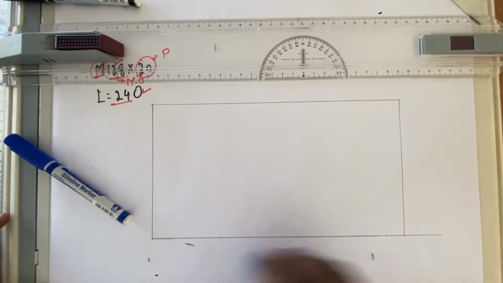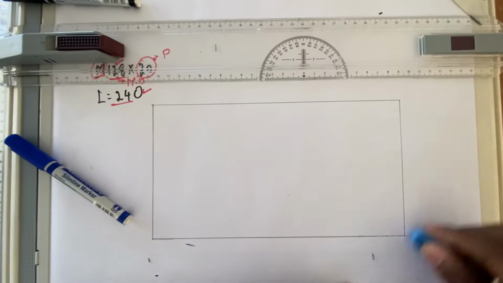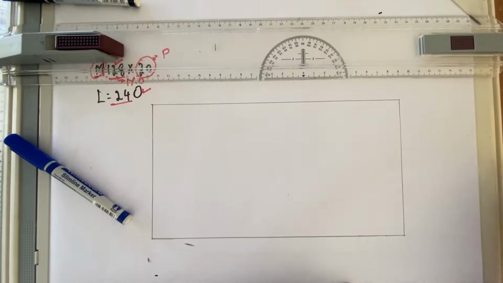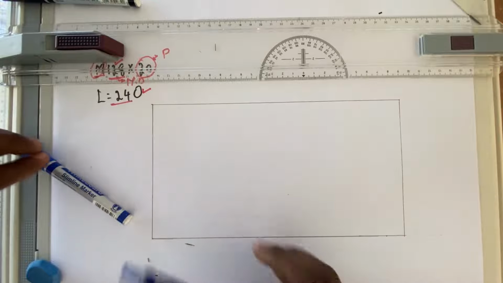Now this is going to be your rectangle being made out. This rectangle is the one I'm going to be developing my screw thread inside.